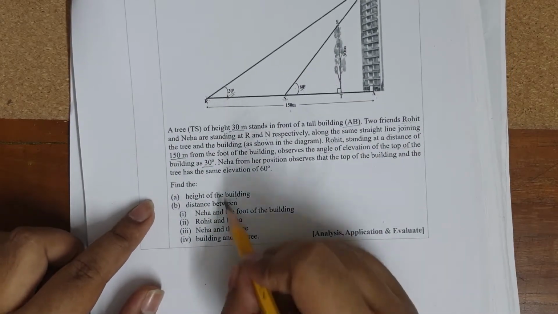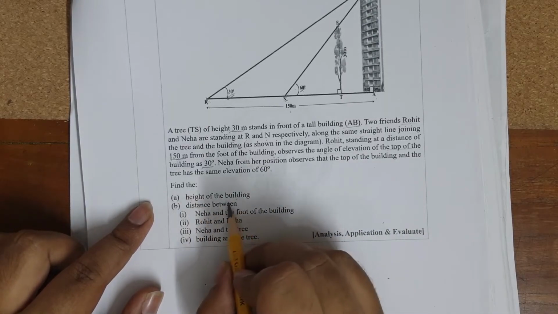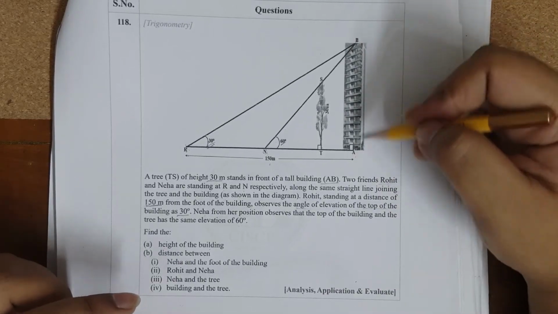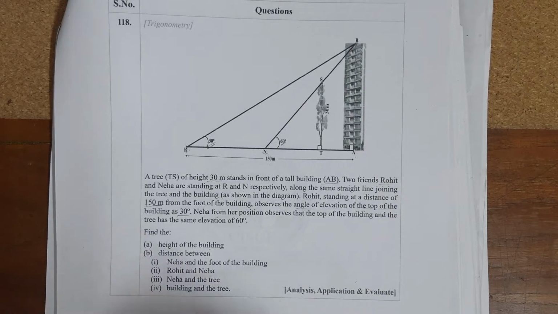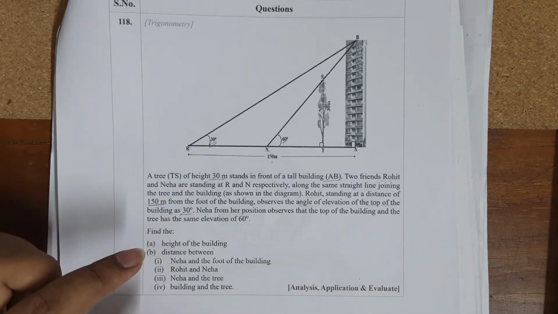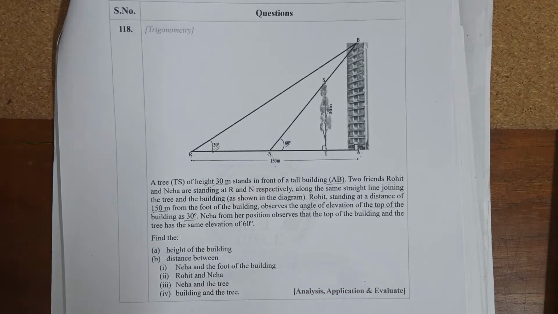Then you need to find all of these heights and distances. The first one is, what is the height of the building? The building is AB, so what is the length of AB? For that, you can take some combination of right angle triangles where some angle will be known, one side is known, one side is unknown, and then use some trigonometric ratio which connects the known side and the unknown side.